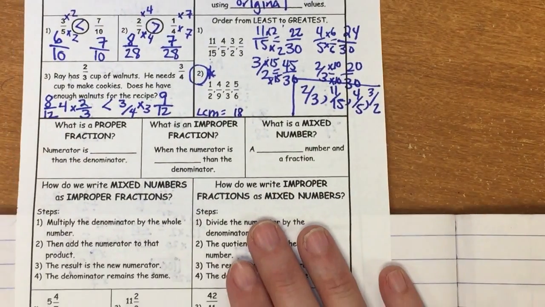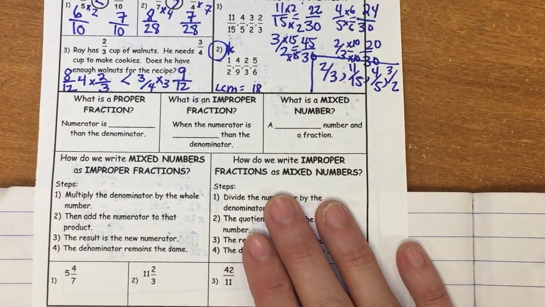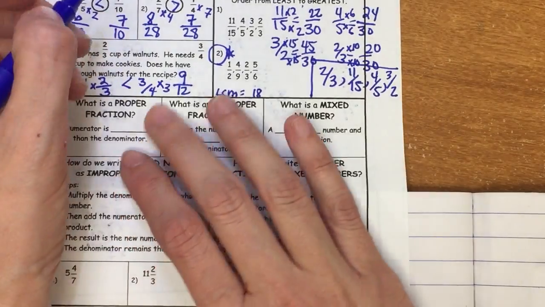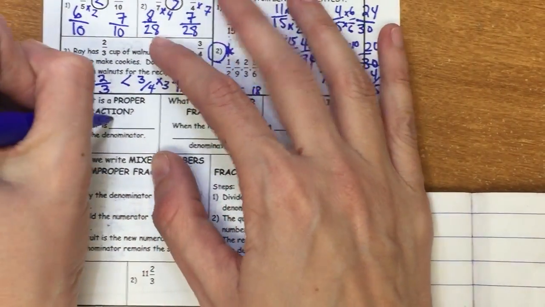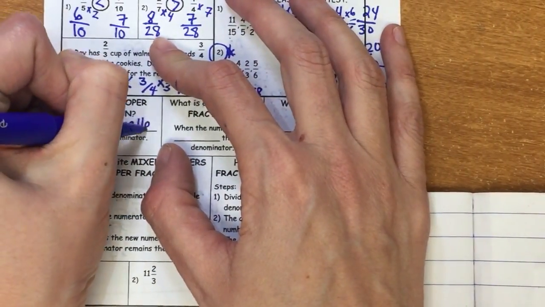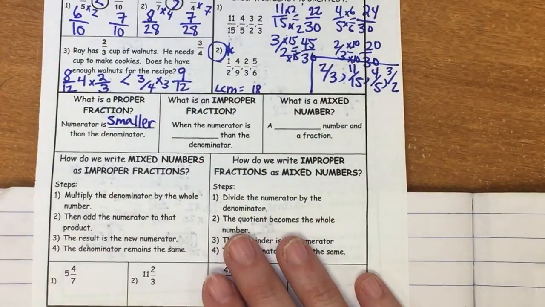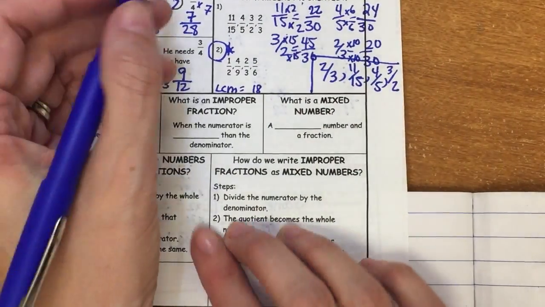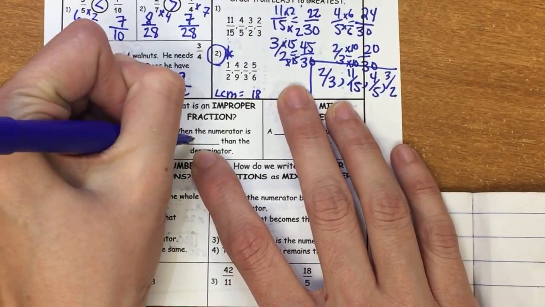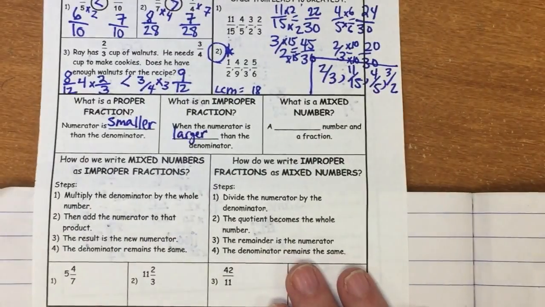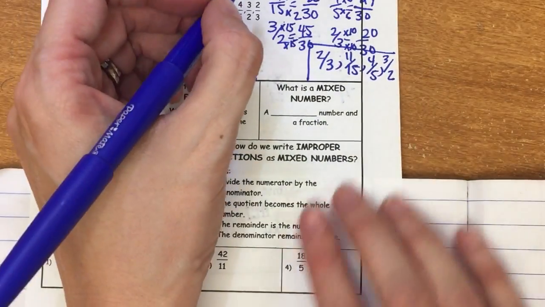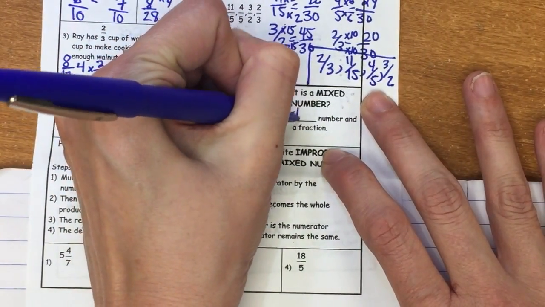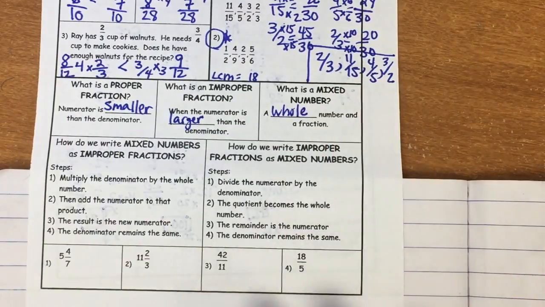All right, so moving on to what is a proper fraction? A proper fraction is when the numerator is smaller than the denominator. And what is an improper fraction? When the numerator is larger than the denominator. And a mixed number is a whole number and a fraction.